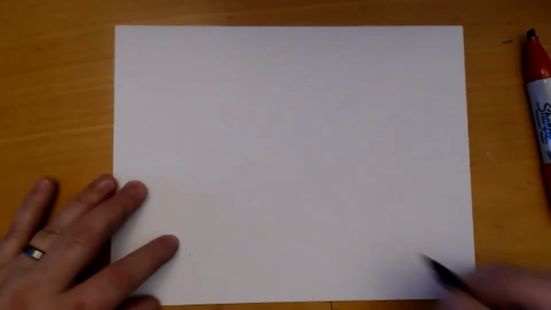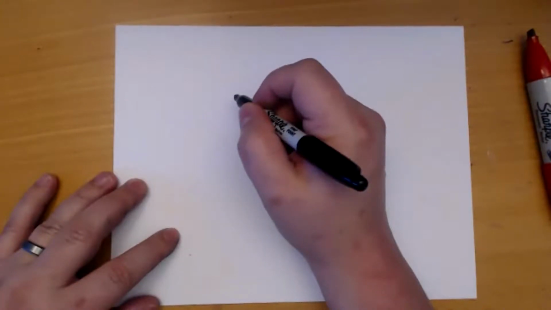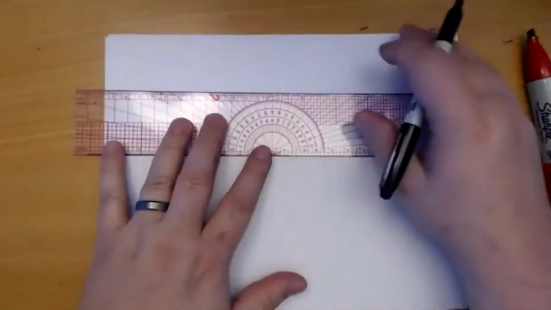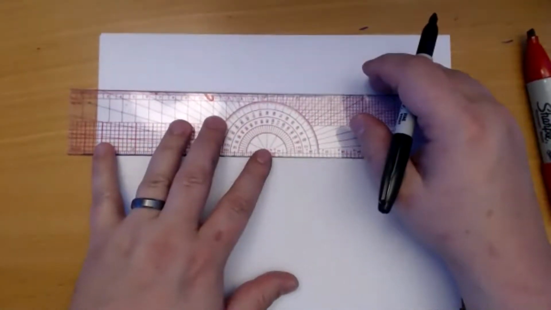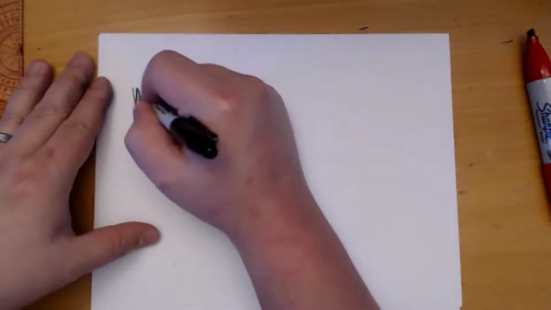Now, so we dealt with it on the number line. Now if we were dealing with a pair of coordinates, we use the midpoint formula.